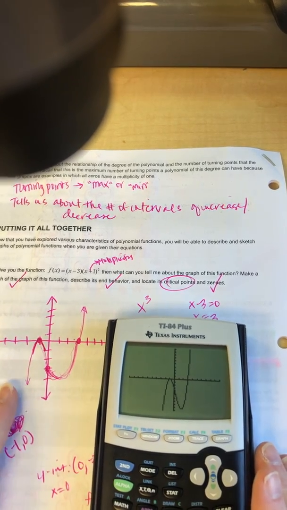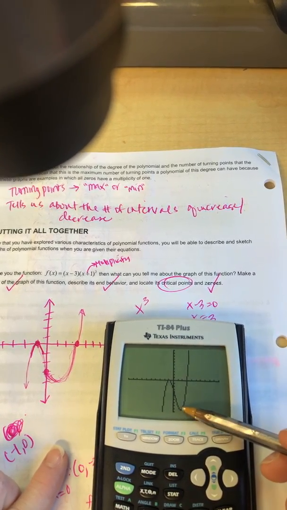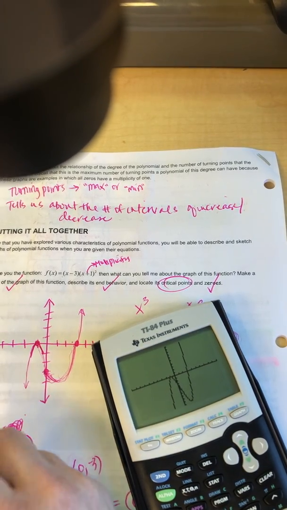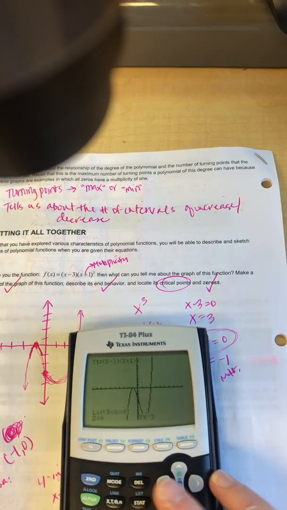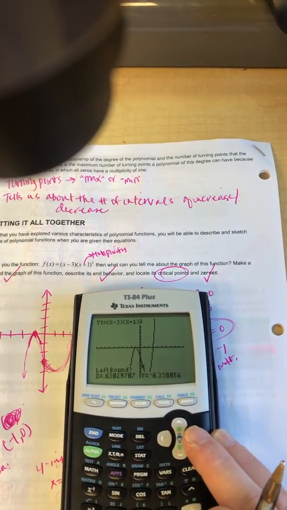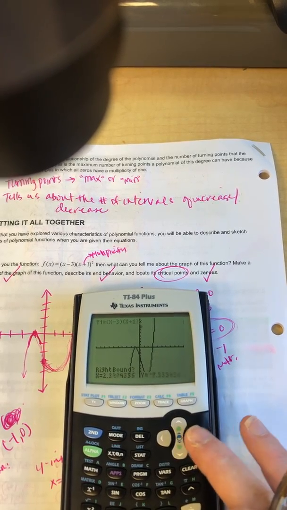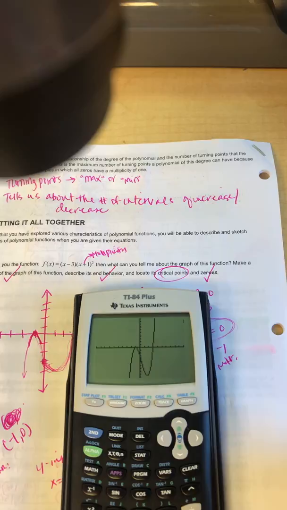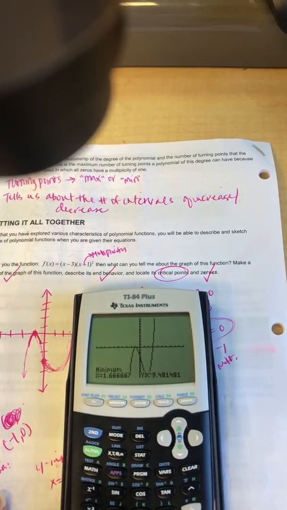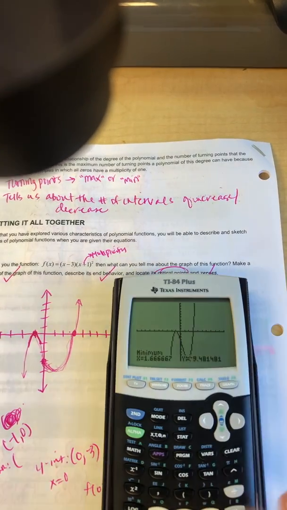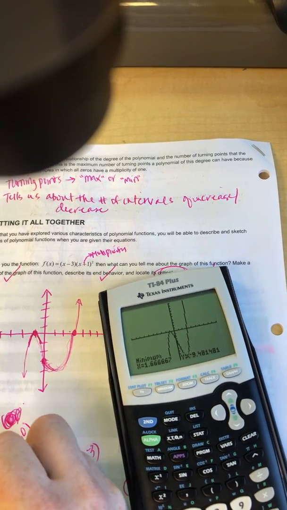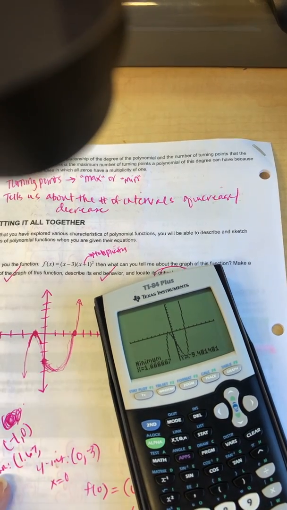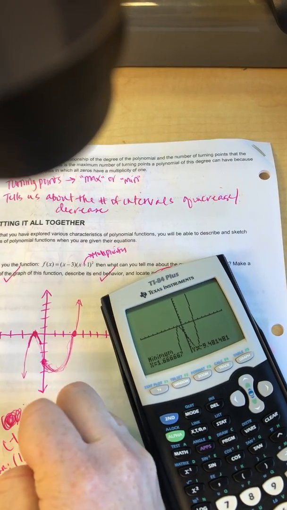The only other thing I need to calculate is this point right here, a minimum point. So second trace, number 3. I want to be on the left side of the valley, the right side of the valley, and hit enter one more time. I know this fraction, but I'm okay if we round it. So I'm going to say 1.67 and negative 9.48.